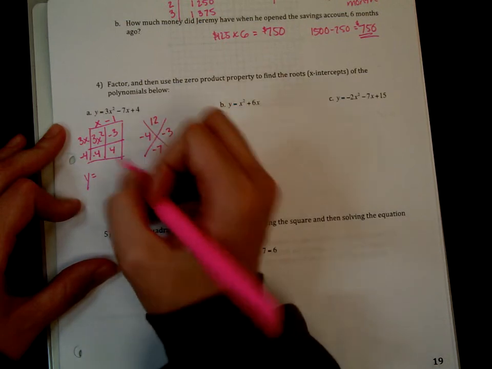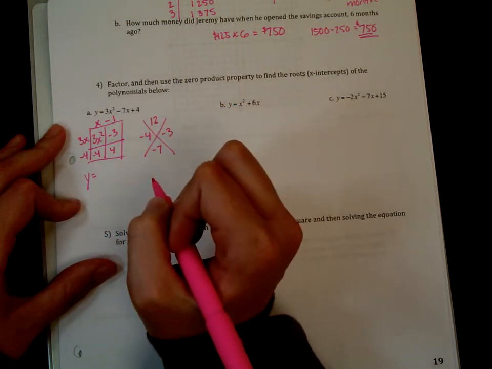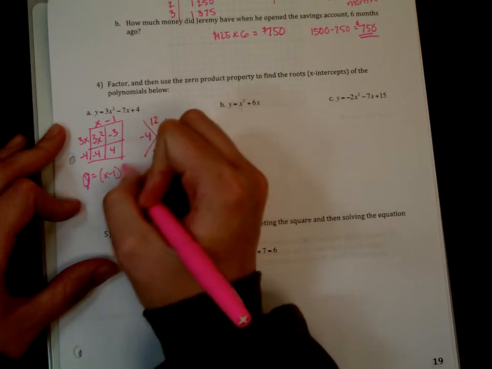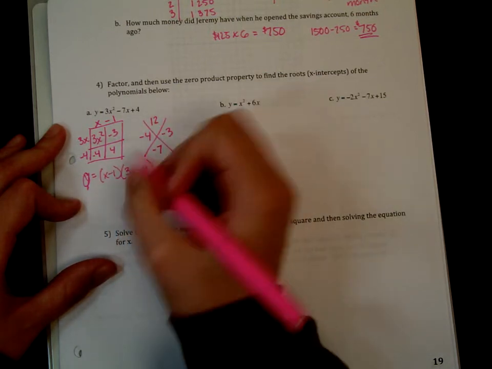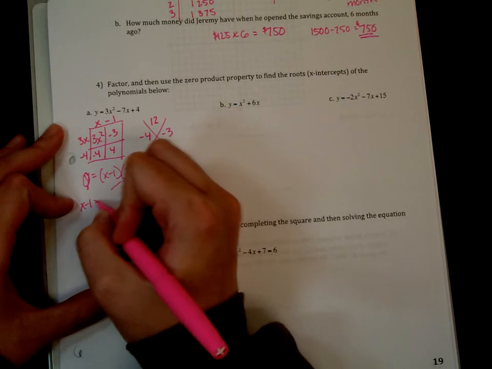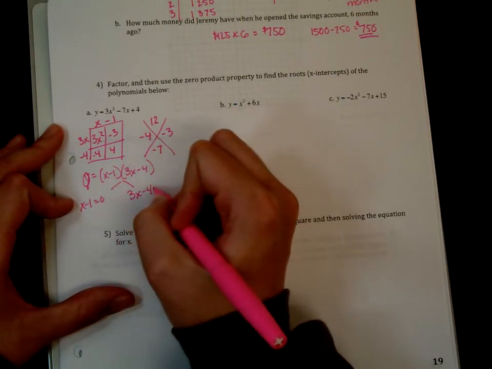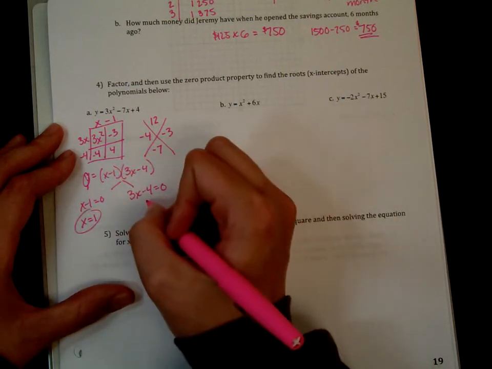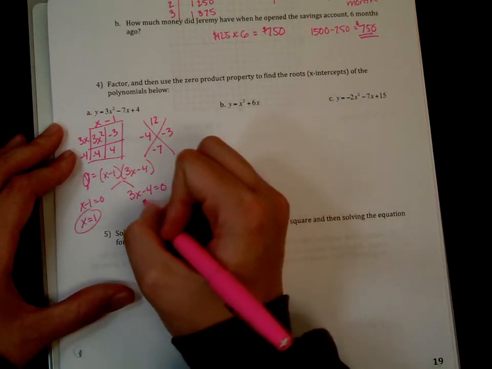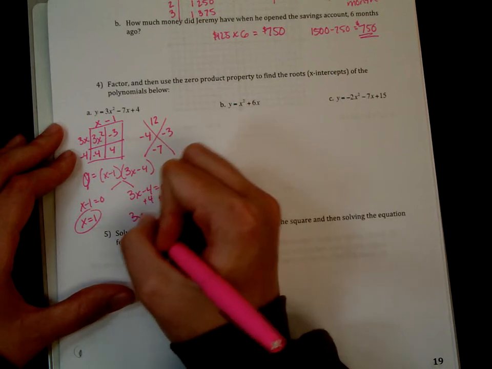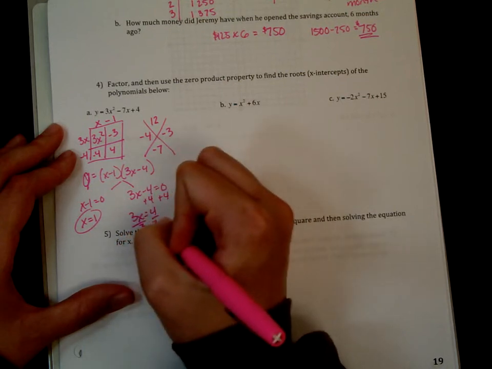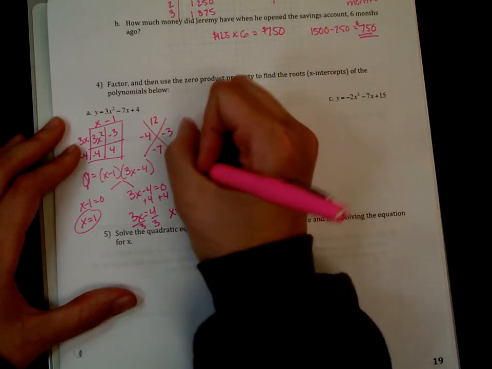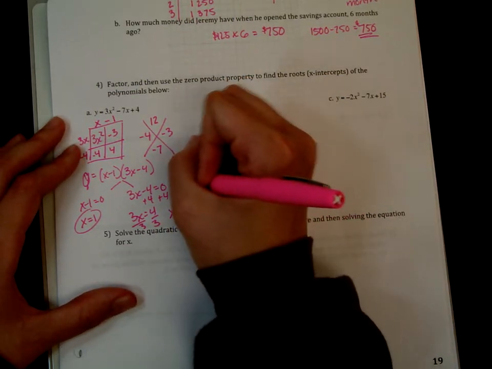So this is 0 equals x minus 1 times 3x minus 4. x minus 1 equals 0. 3x minus 4 equals 0. So x equals 1, or 3x equals 4, and x equals 4/3. So then our x-intercepts are 1, 0, and 4/3, 0.